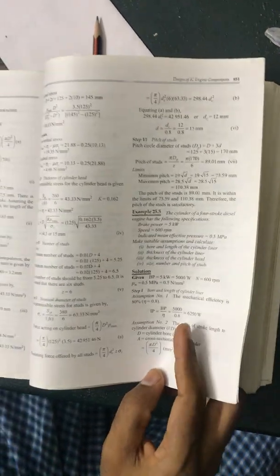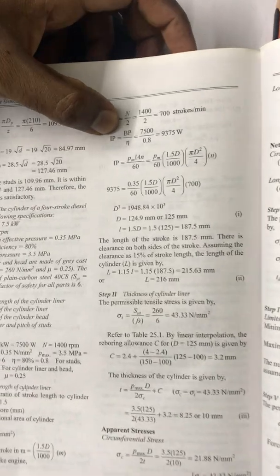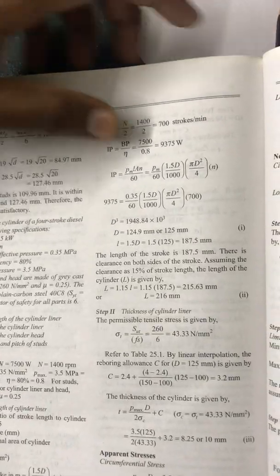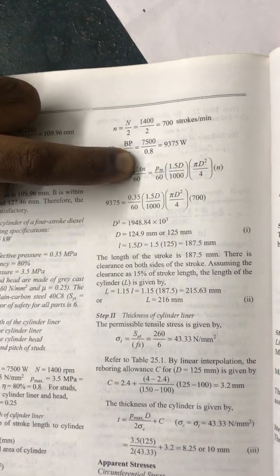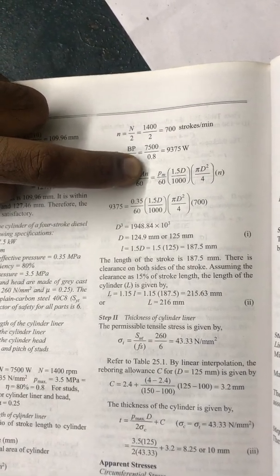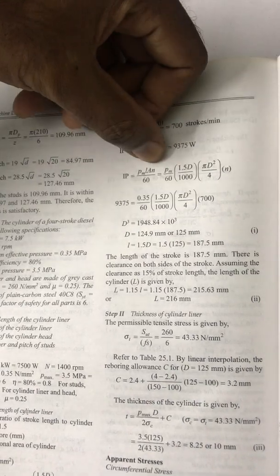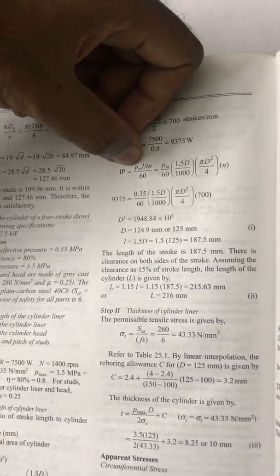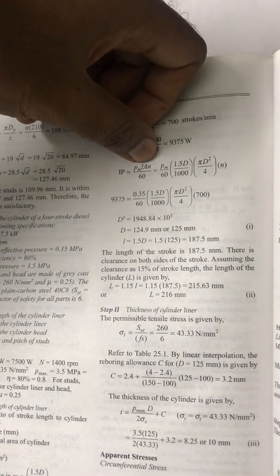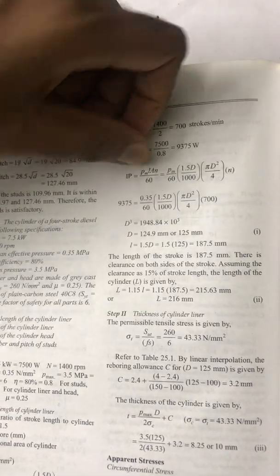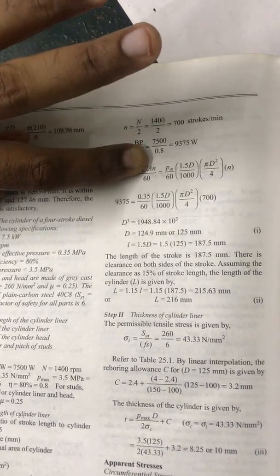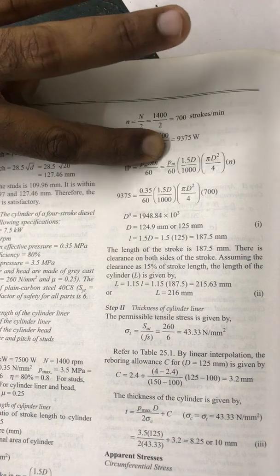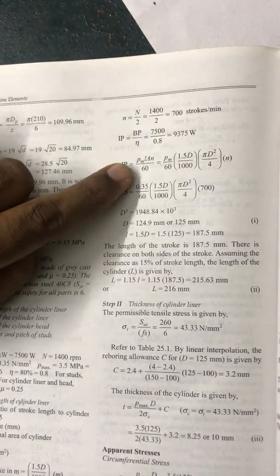They won't give the BP value. Instead, they will give the P mean value. Then they will give the length of the stroke, the diameter, and the speed. PM means mean pressure into L into A into N divided by 60, where PM is mean pressure, L is stroke length, A is bore area, and N is number of strokes. These values they will give.